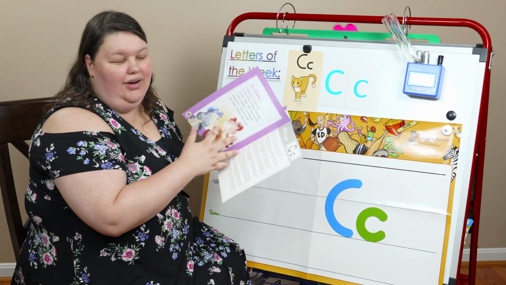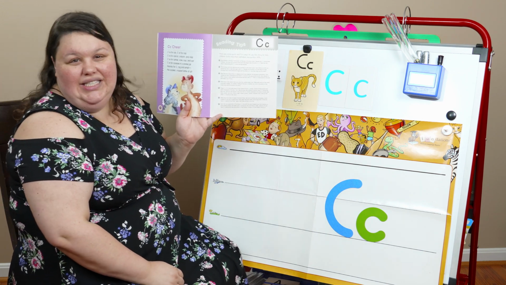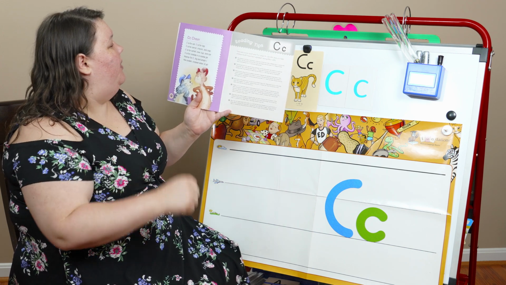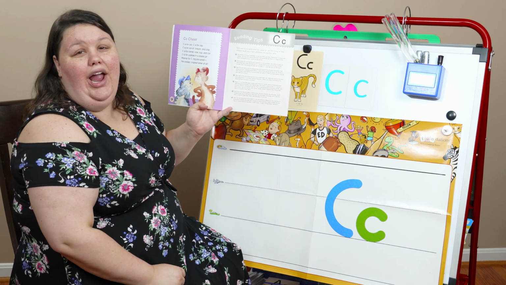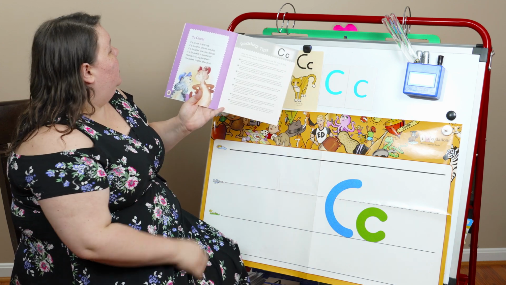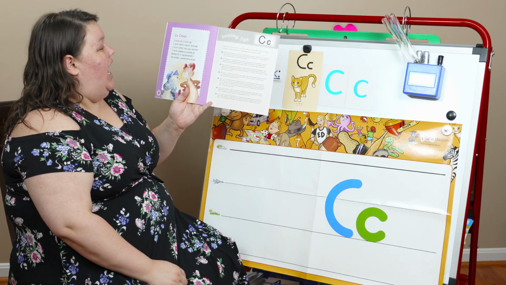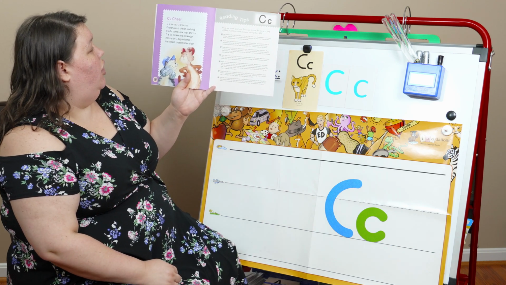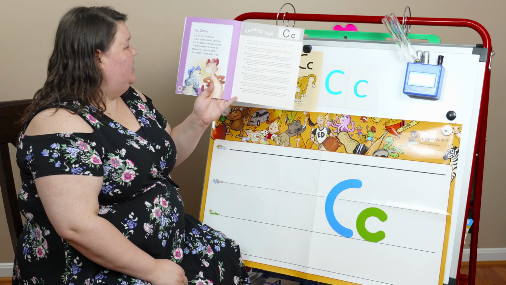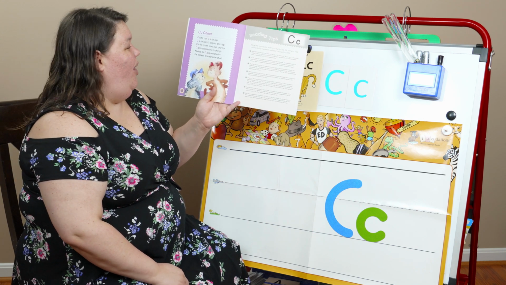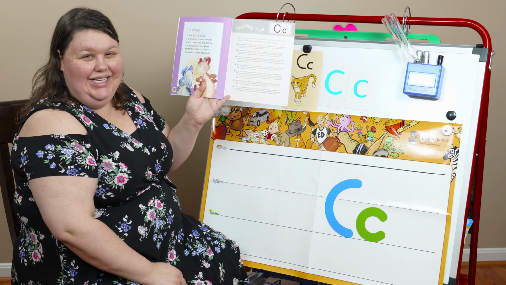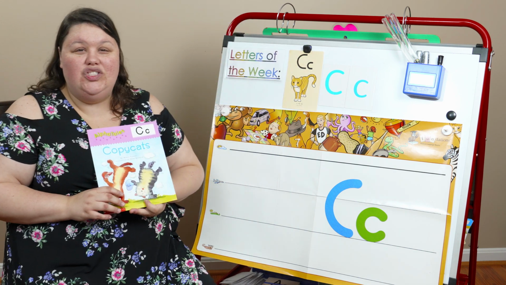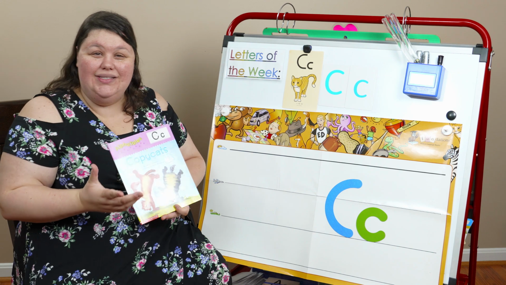Let's keep going. Let's do our C cheer. C is for cat. C is for cap. C is for carrot, crayon, and clap. C is for camel, cow, cup, and car. C is for cookies in a cookie jar. Hooray for C, big and small, the coolest, craziest letter of all. The end.